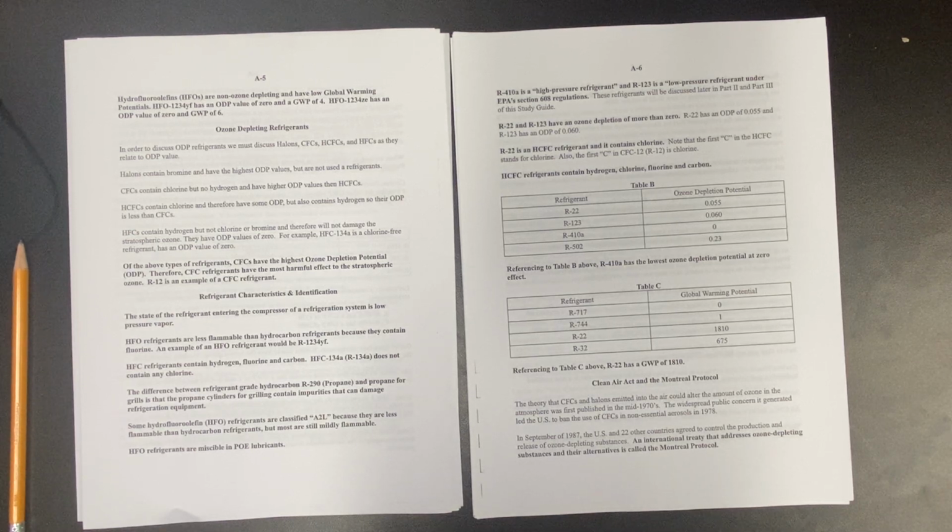And then HFCs contain hydrogen but no chlorine or bromine, and therefore will not damage the stratospheric ozone. They have ODP values of 0. For example, HFC 134A is a chlorine-free refrigerant and has an ODP value of 0.